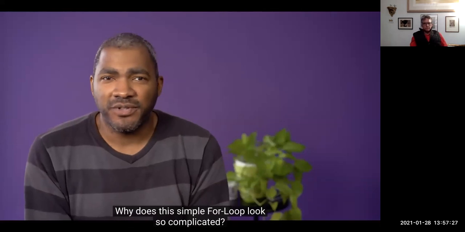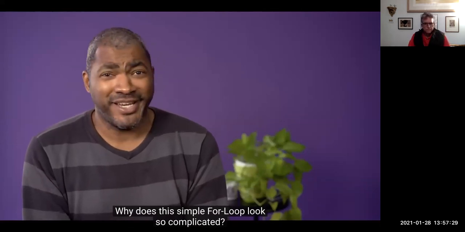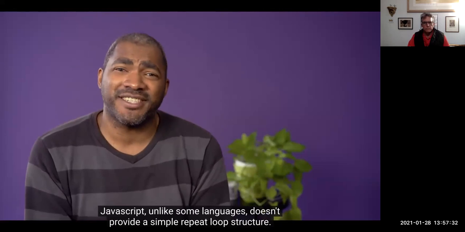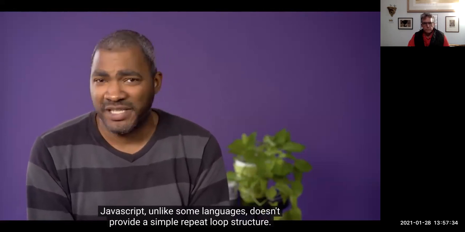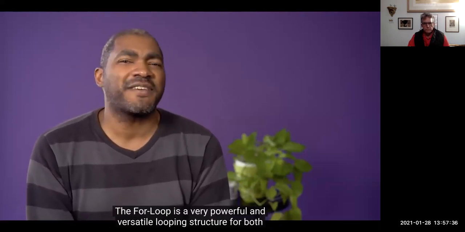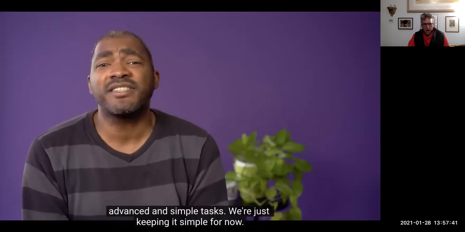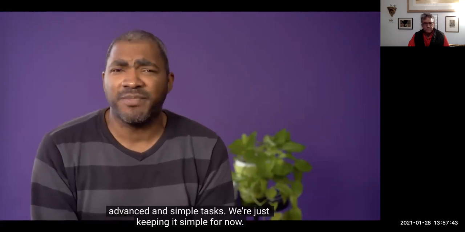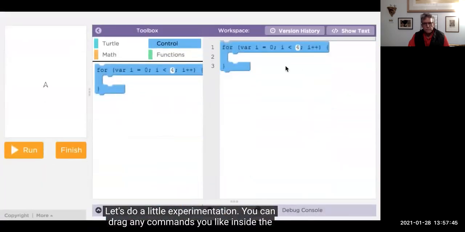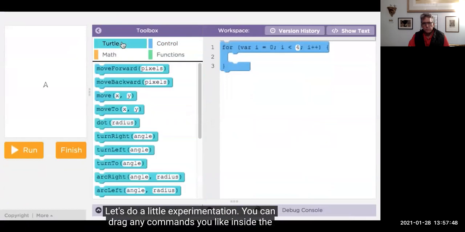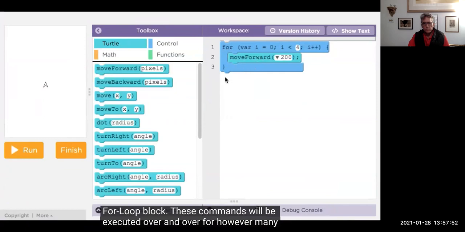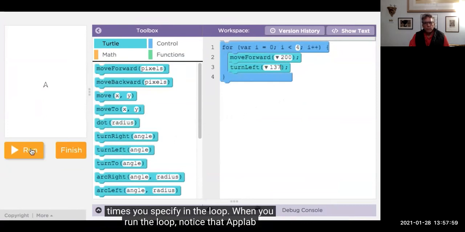Why does this simple for loop look so complicated? JavaScript, unlike some languages, doesn't provide a simple repeat loop structure. The for loop is a very powerful and versatile looping structure for both advanced and simple tasks. We're just keeping it simple for now. Let's do a little experimentation. You can drag any commands you like inside the for loop block. These commands will be executed over and over for however many times you specify in the loop.